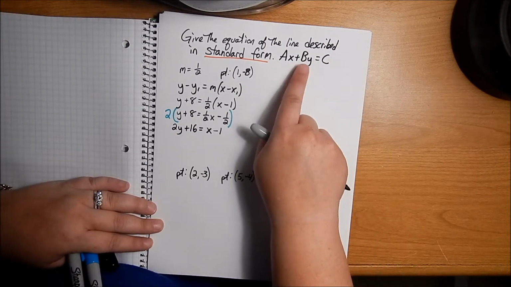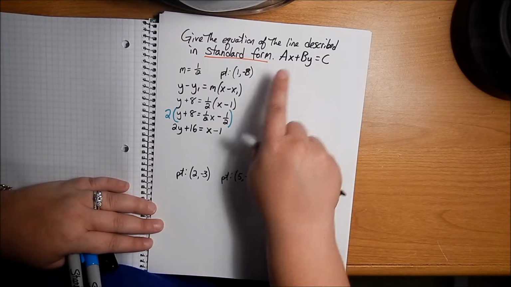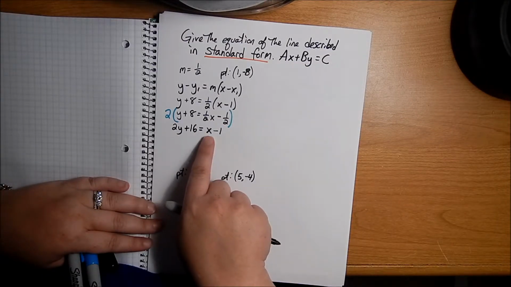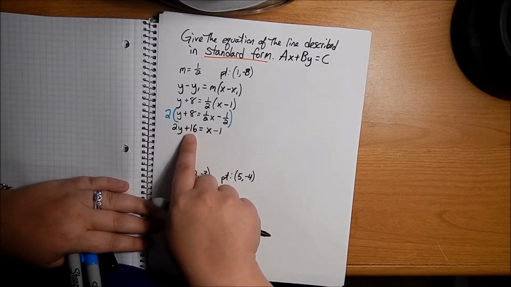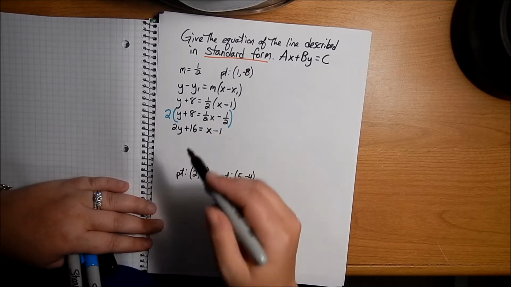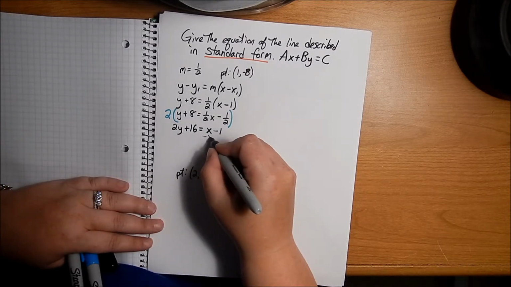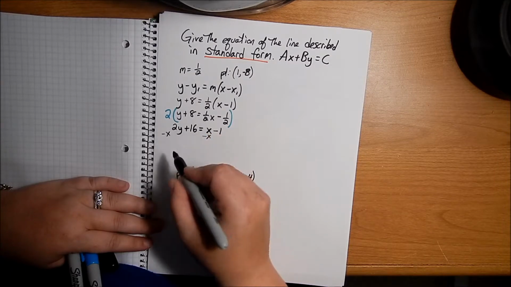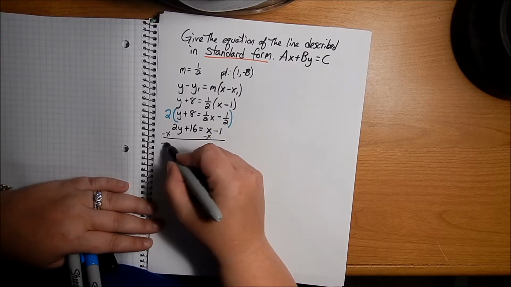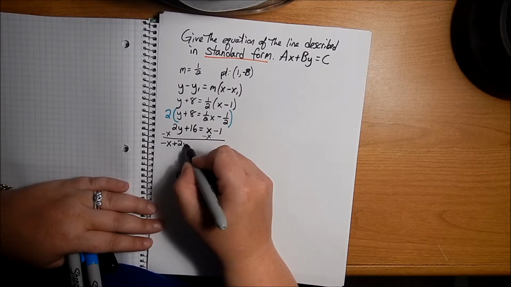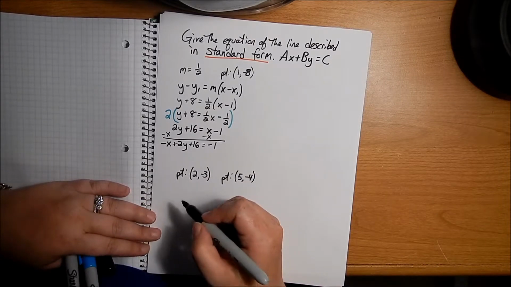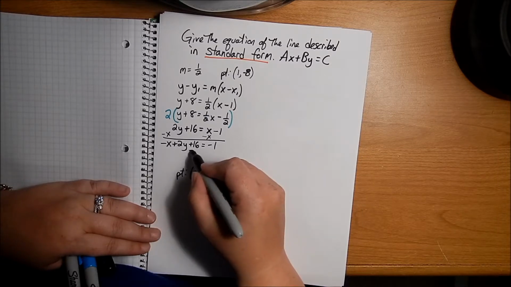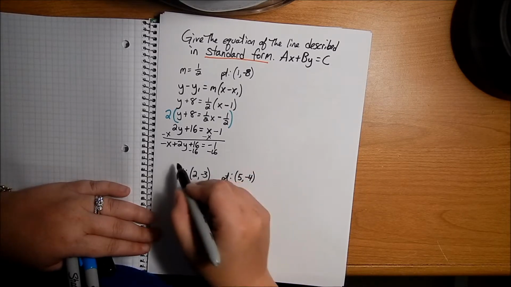So notice how the x and y terms are both on the left-hand side. So look at what I have. I have the x on the right-hand side. So I want to move that x term over to the left-hand side. And then I want to combine the 16 with the -1. So let's just do one thing at a time. If I move the x over, so I subtract x from both sides. So now I have -x plus 2y plus 16 equals -1. And I'm so close, I just want to move this 16 over. So subtract 16 from both sides.